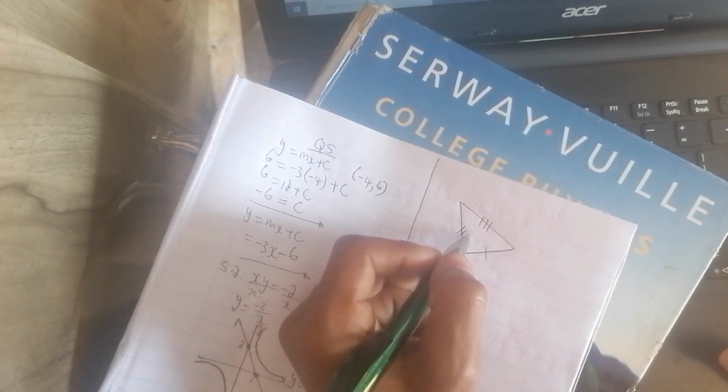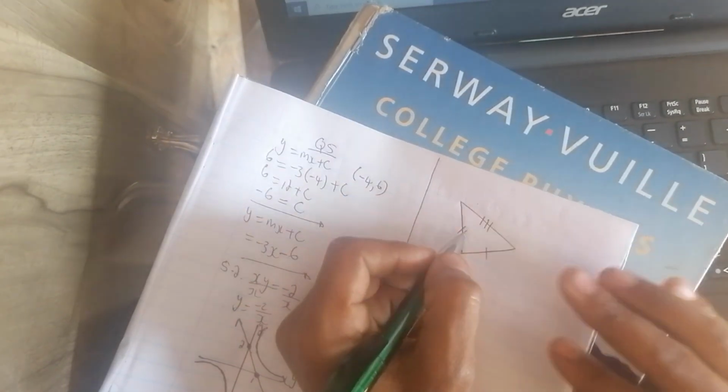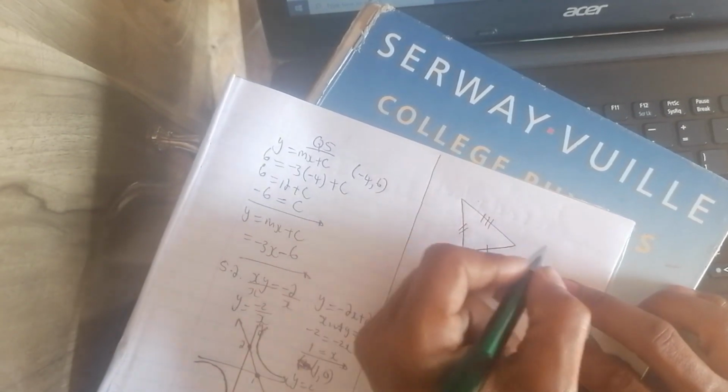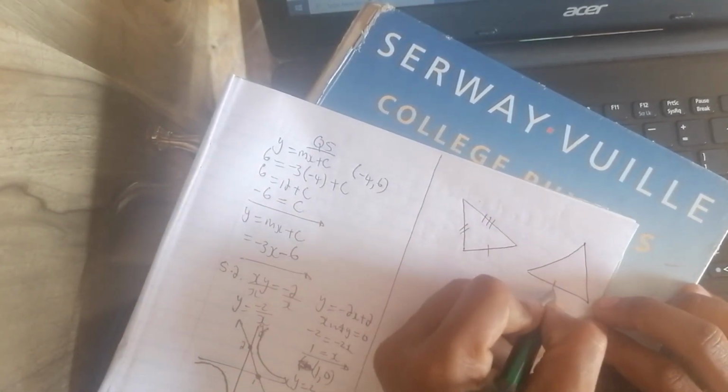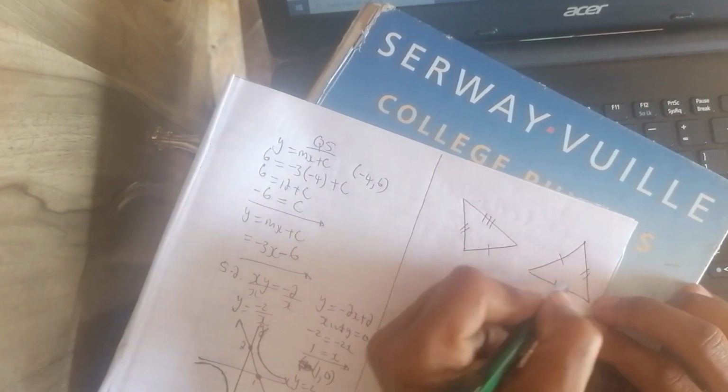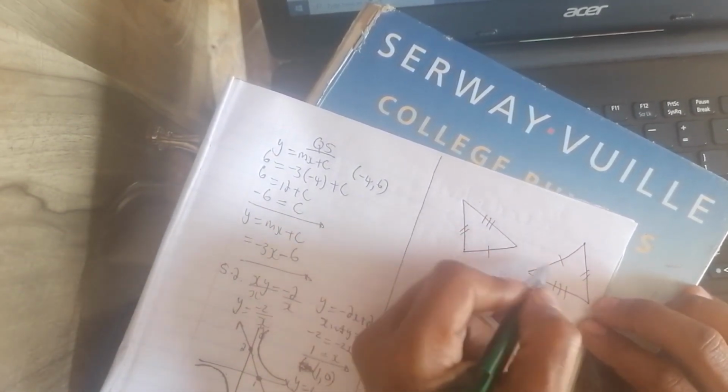So in column B, I have a triangle. Let me see. Yes, so this would be congruent to number D. Why? Because D also, you have three sides that are not equal, so this and this would be congruent.